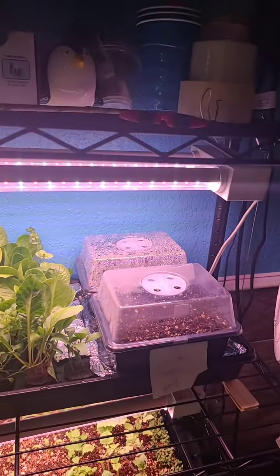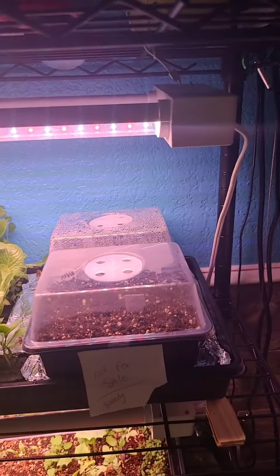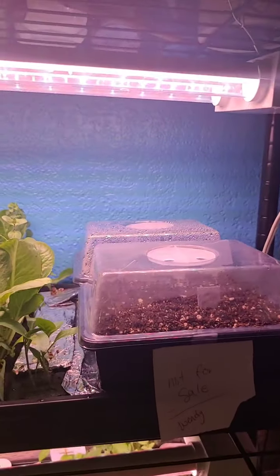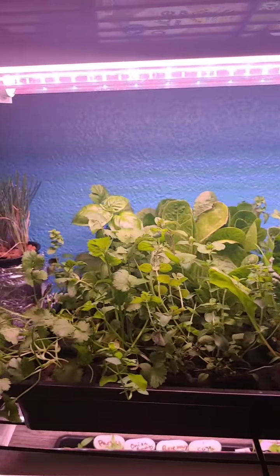I do have one more different light type in here, which is my favorite for germinating the seeds. And this is also just a low-level LED.